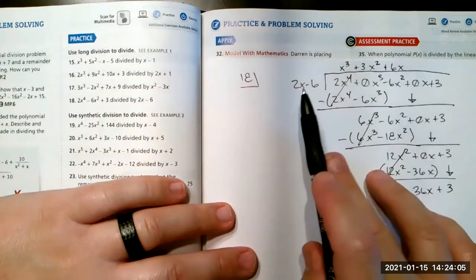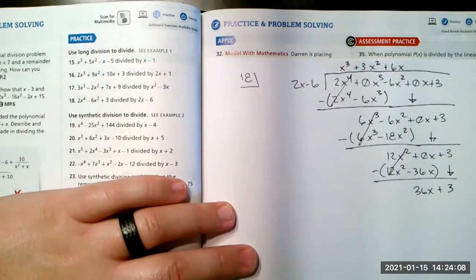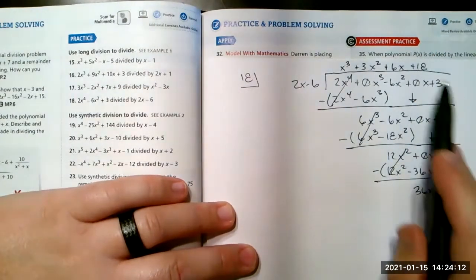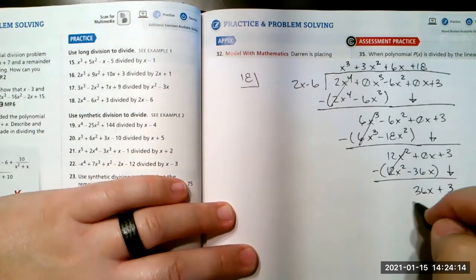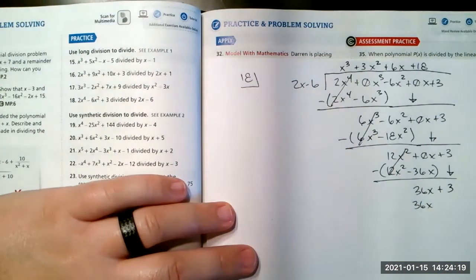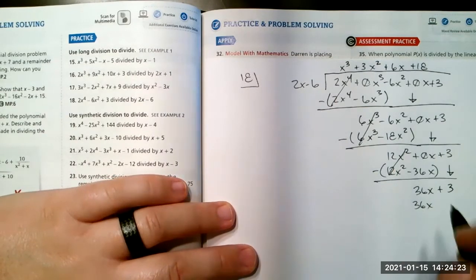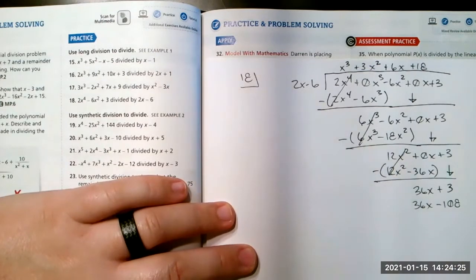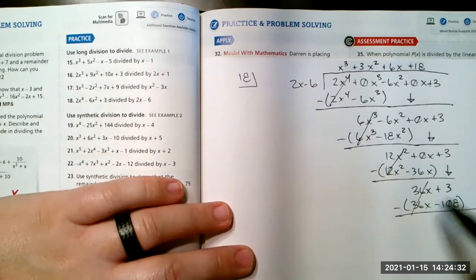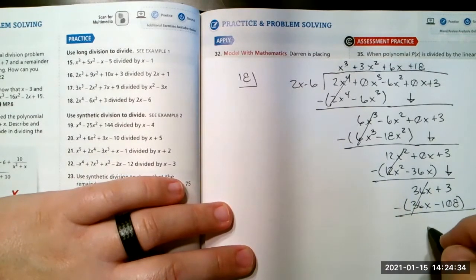And then I'm thinking, what times 2x is 36x? What is that, 18? 18 times 2x is 36x. 18 times negative 6, give me a second. What is that? Negative 60, 48, negative 108. 36x minus 36x is 0. 3 minus negative 108, that's going to be 111.